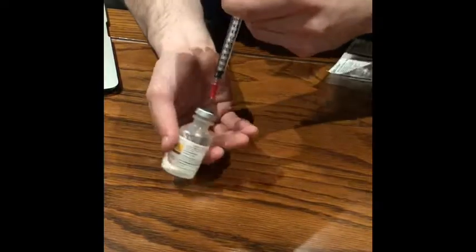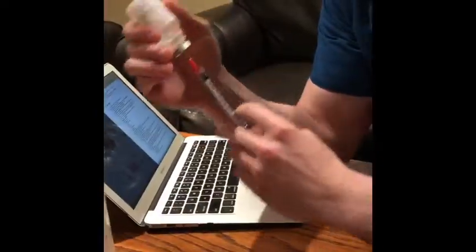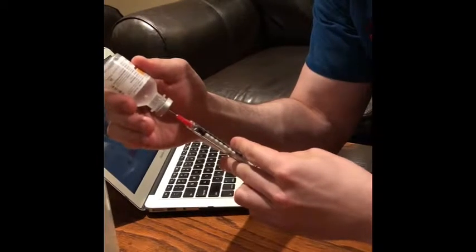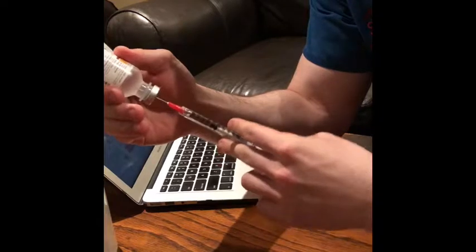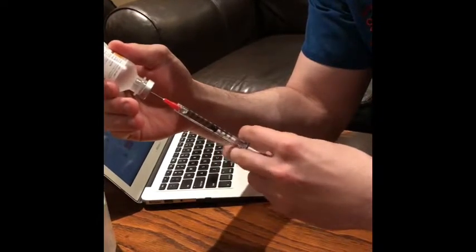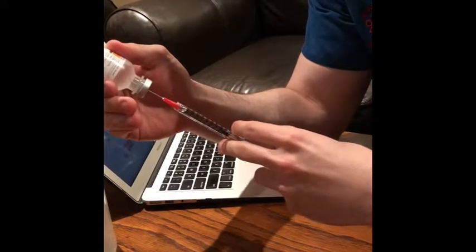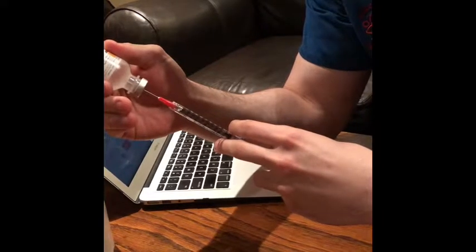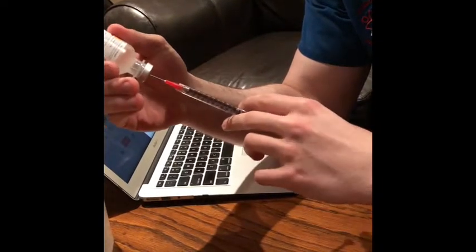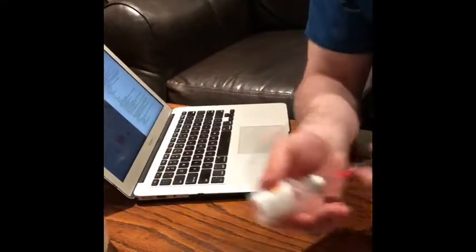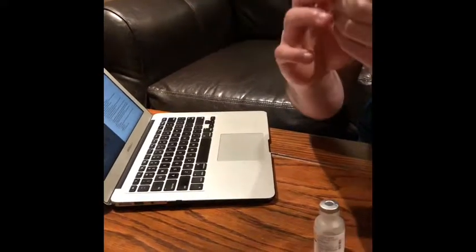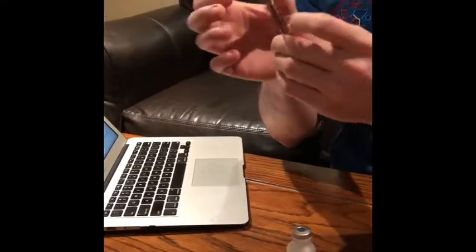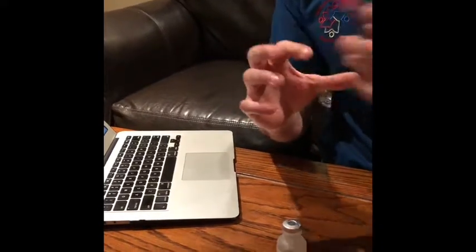And then we can flip our medication and make sure that the needle tip is submerged, and draw back slowly the medication to reduce the amount of bubbles formed. A little bit of bubbles there. And there we have our 1 milliliter.